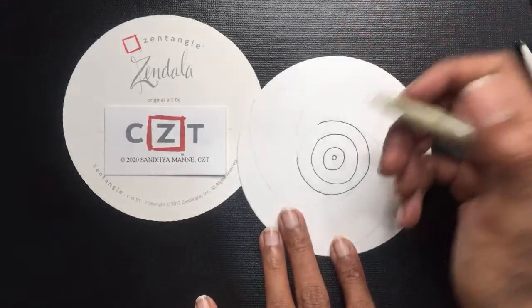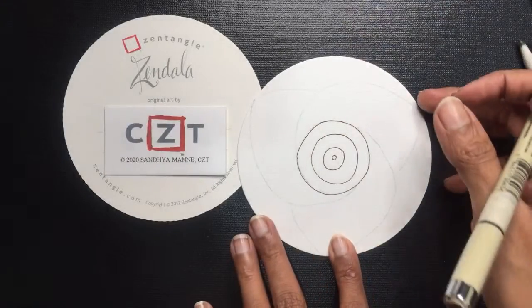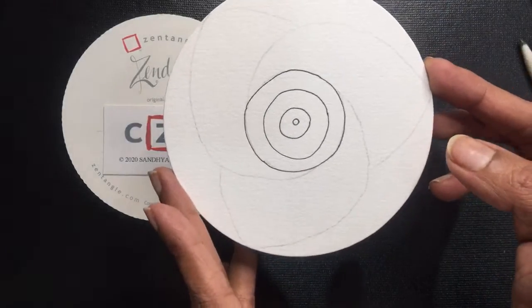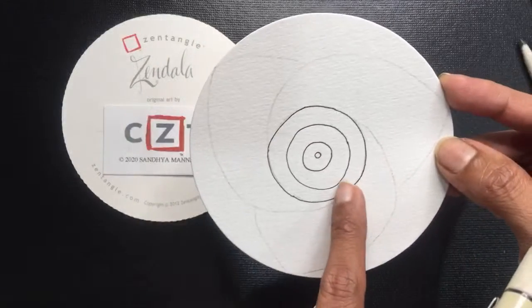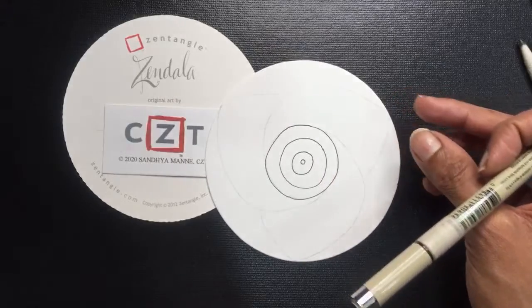Keep rotating your tiles as you go along. So there it is, I've inked my circle there, and I've made two others and one teeny tiny circle right inside.